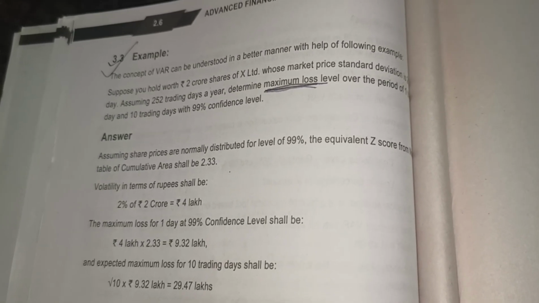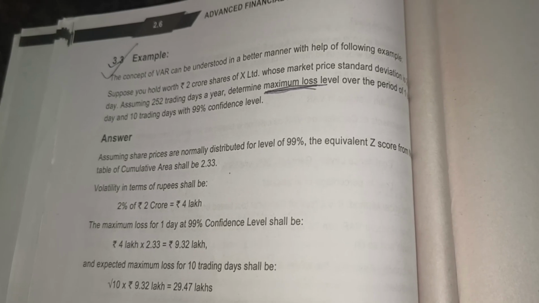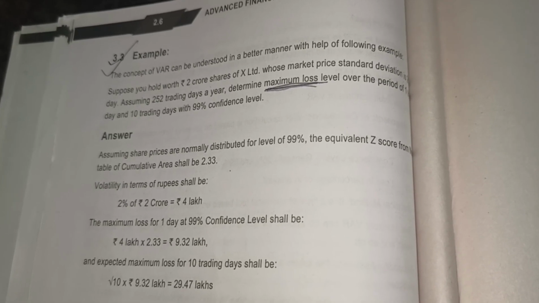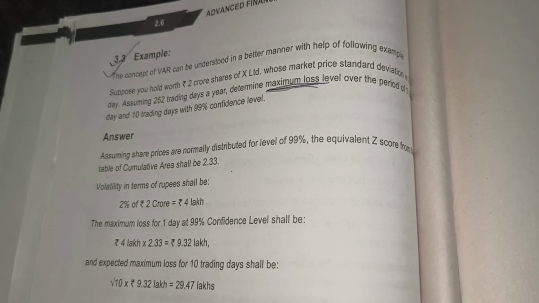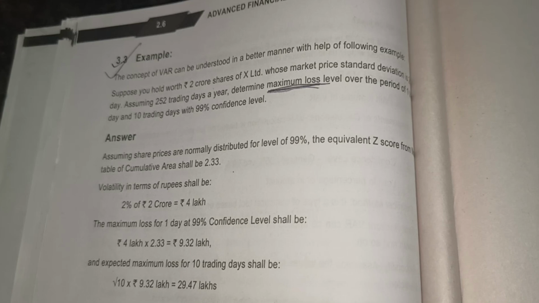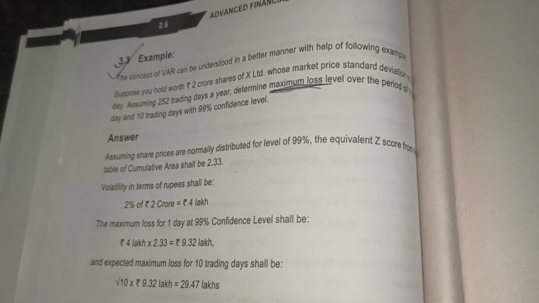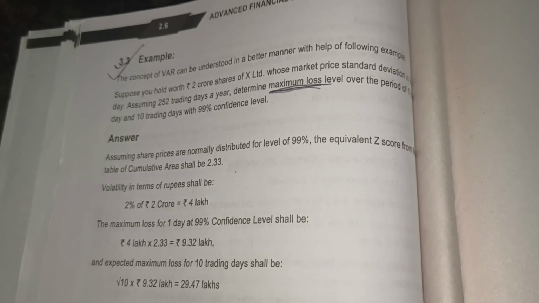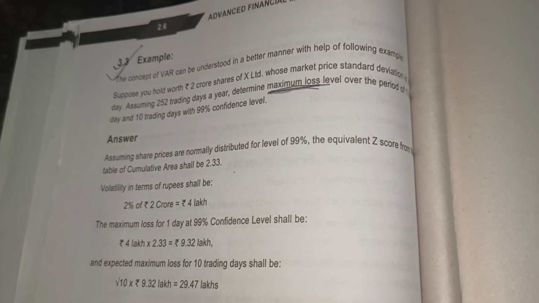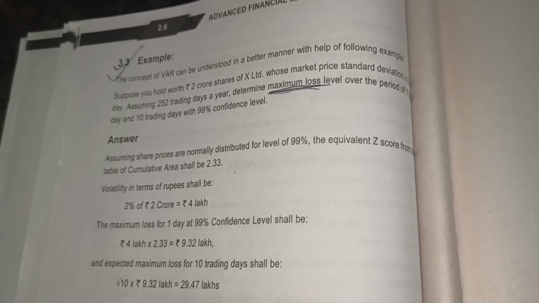Today I am going to start Advanced Financial Management, which is paper 2 in CA Final. Particularly in this video I am going to discuss chapter 2, that is Risk Management. This chapter consists of two questions. One is an example and the other one is a test your knowledge question. I will be discussing these two questions in a very depth manner.